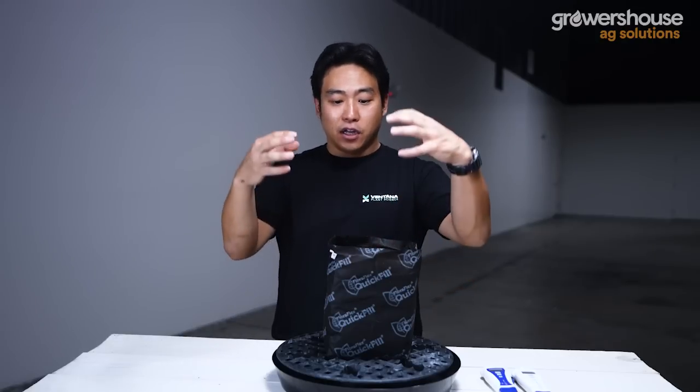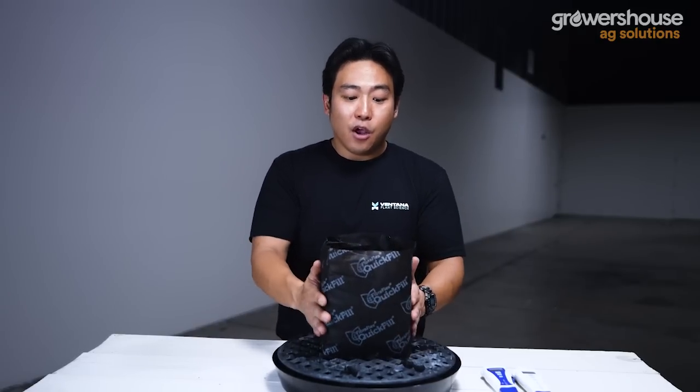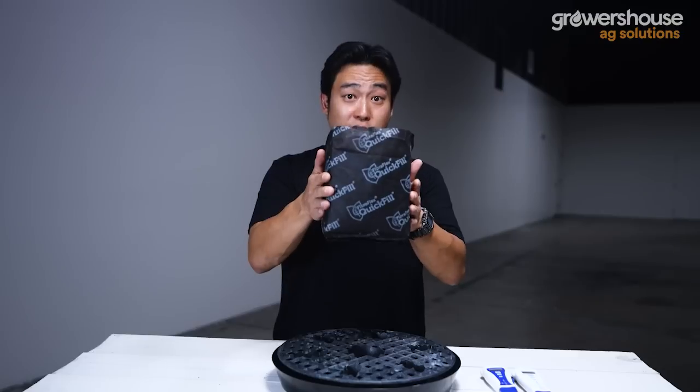And the way that the coco is structured, it's a very fine coco. So it's gonna have a lot of surface area for water to adhere to. It's gonna be able to hold a lot of water in and of itself. What happens a lot of the times, especially in these types of coco blocks, is when they get hydrated, they're not hydrated through drippers, they're hydrated through a wand, or they're hydrated in a batch, things like that. And they're hydrated too quickly.